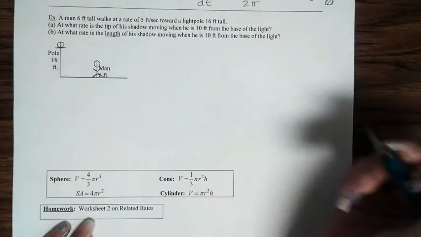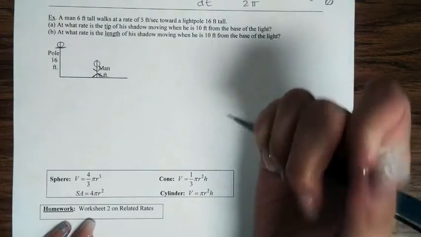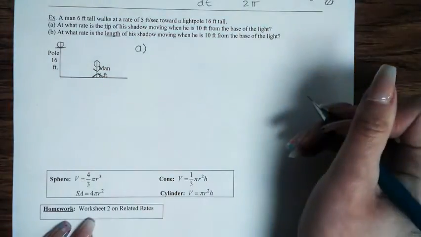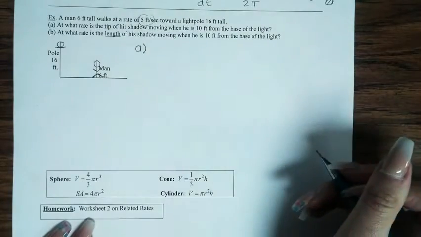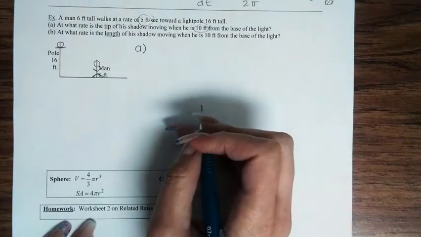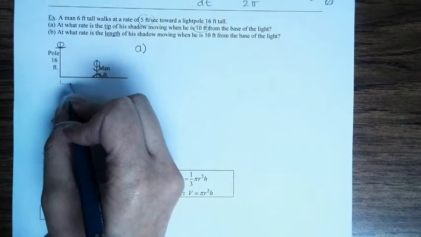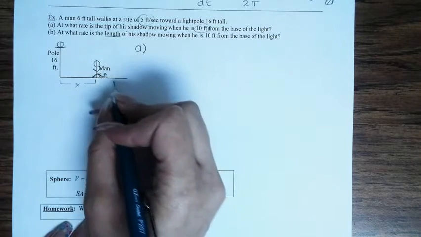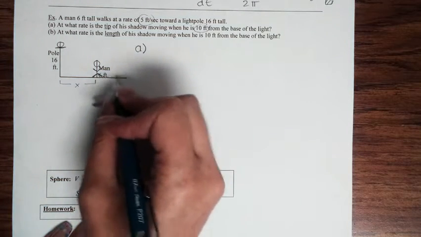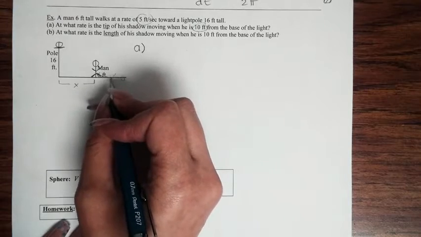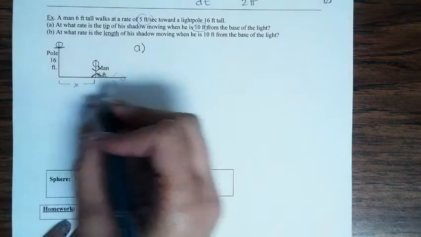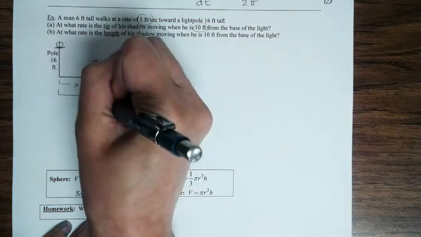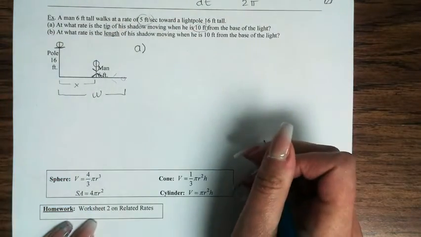Okay, that's your guy over there. So a few things that you need to see. They give you something, a rate, and then you have this one. Let's call this distance x, and this is going to be the shadow. The shadow is going to be somewhere here. And then I'm going to call this one W.